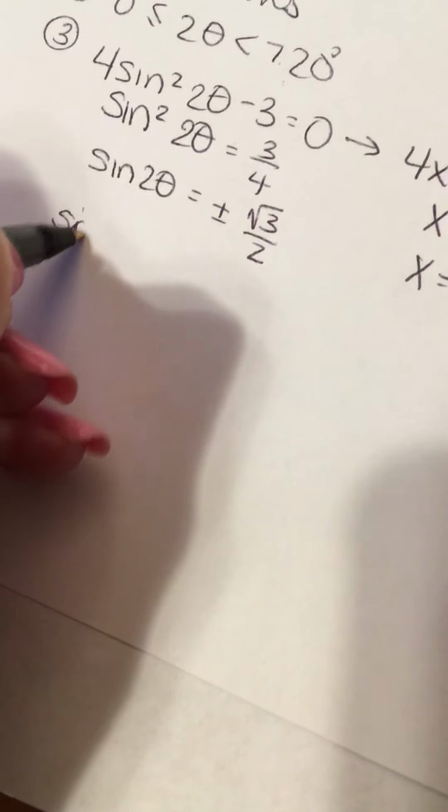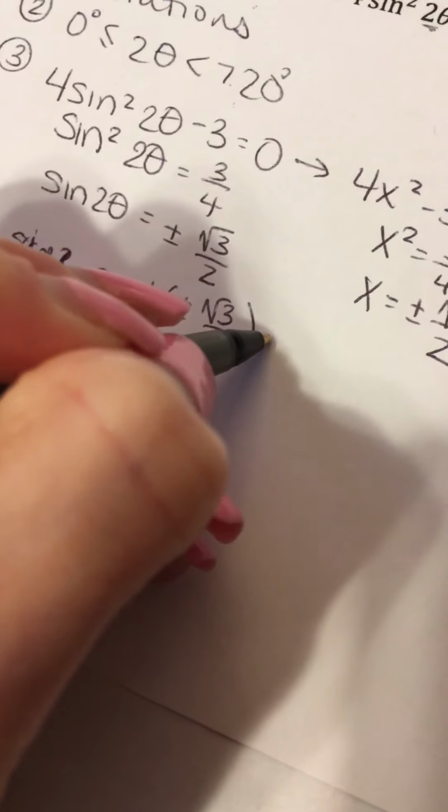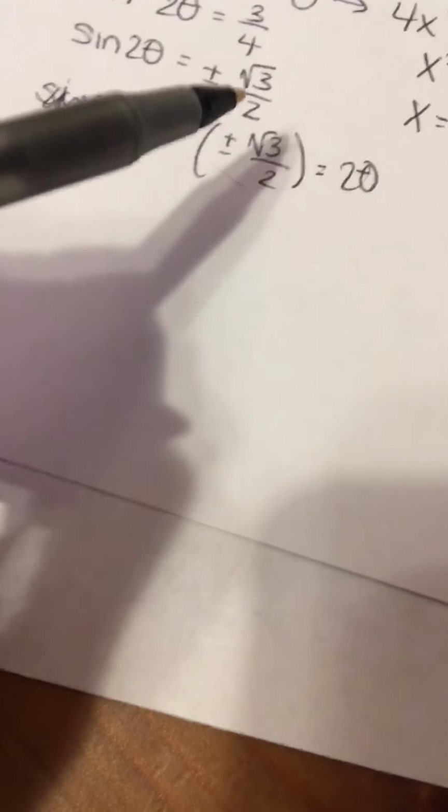All right, and all we're going to do is solve sine of 2 theta. Right, solve, so sine inverse of plus or minus root 3 over 2 is equal to 2 theta. Now here's something I say exciting, it's not that exciting, but it's pretty exciting. We don't have to worry about what quadrants because we're going to get them all, right? We're going to get positive and minus, we're going to get every single degree measure for root 3 over 2, the positive and the negative.